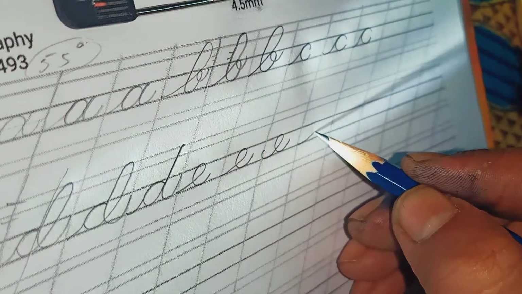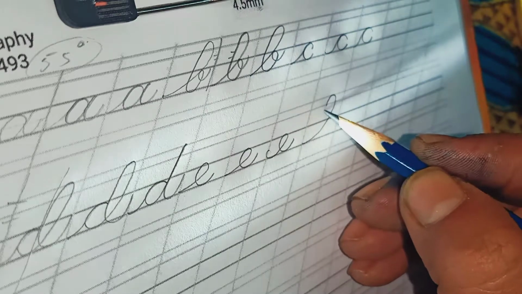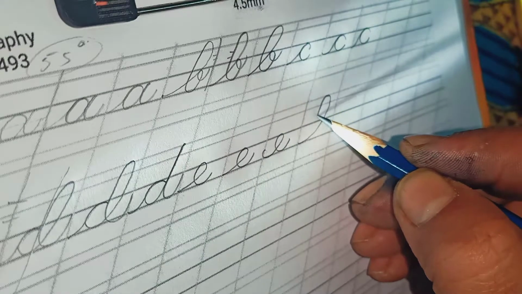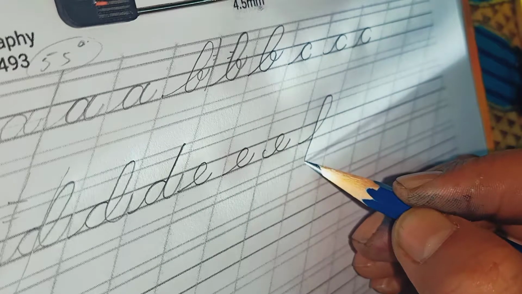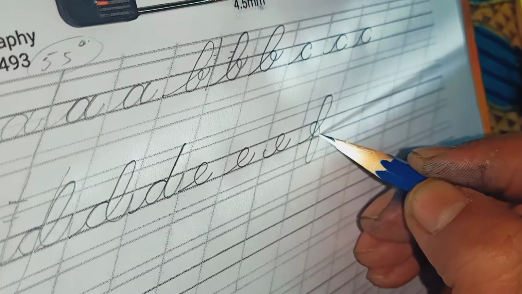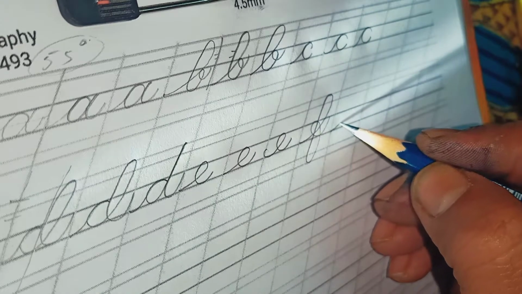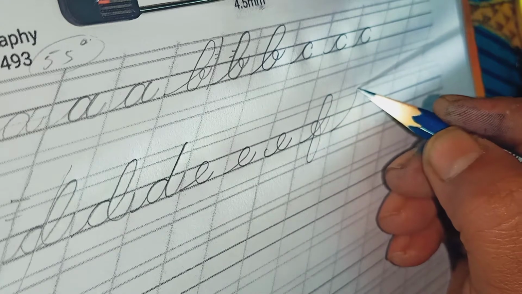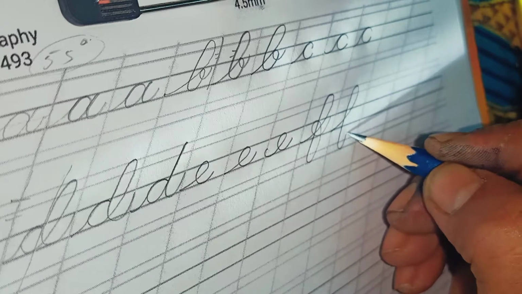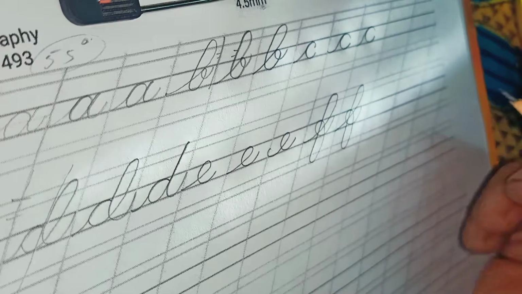F, upstroke, and when you turn like this, just follow this angle, then your slant will be perfect. Turn over, keep like this and this. Okay, right again, upstroke, oval shape, down, upstroke and curve and touch it. Okay.